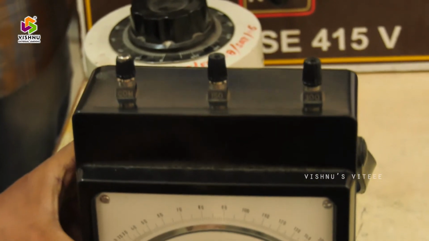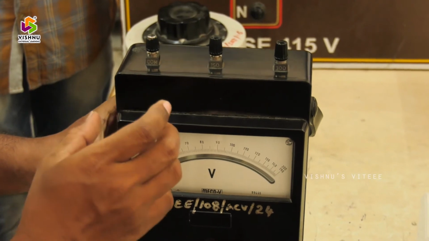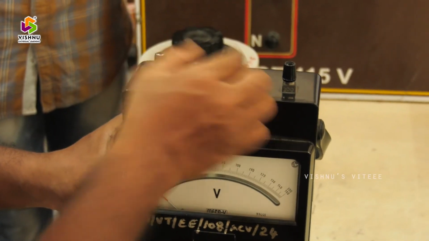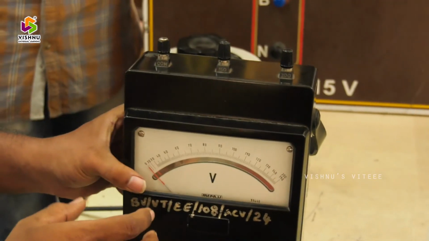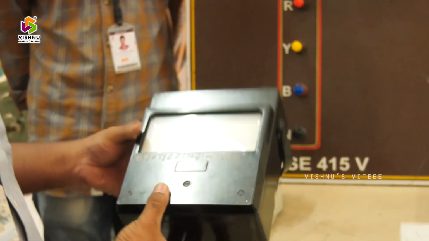In our open circuit test experiment we are using a 115 volt voltage level. So 0 to 150 is the common terminal, and the 150 terminal is sufficient for the open circuit test. These two terminals are used for connecting the voltmeter in our experiment.